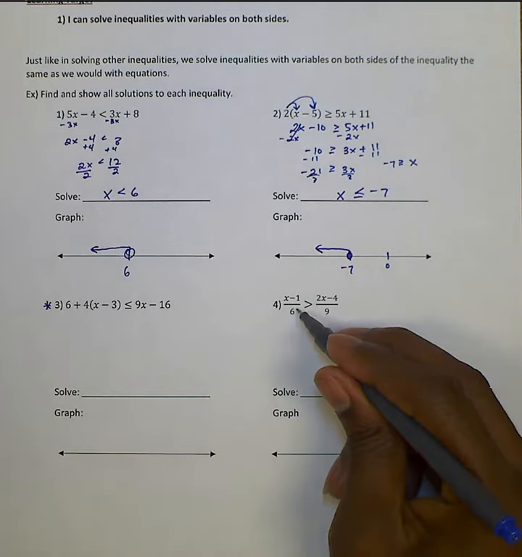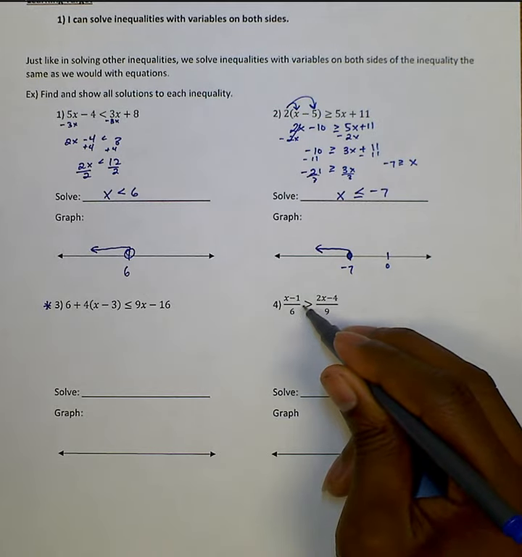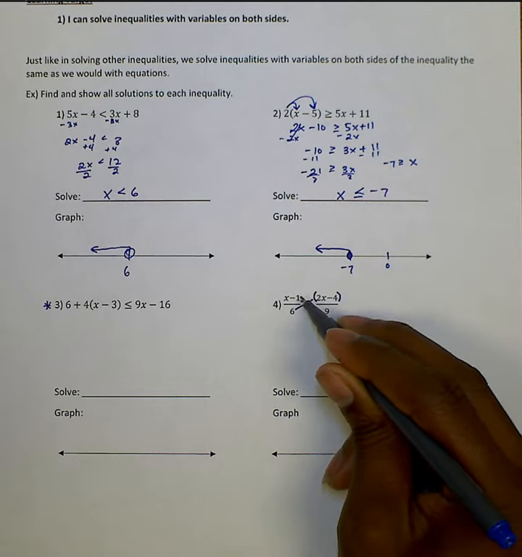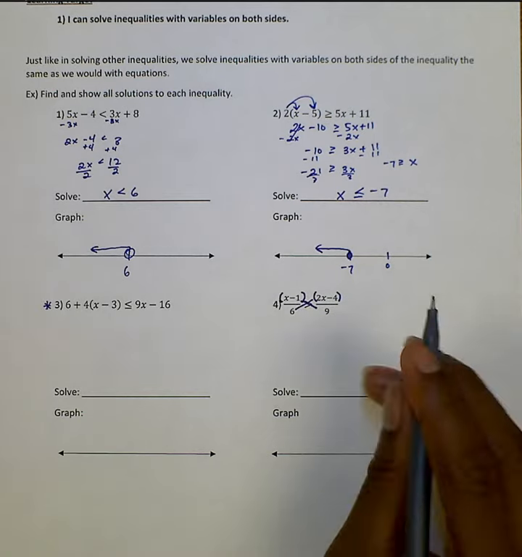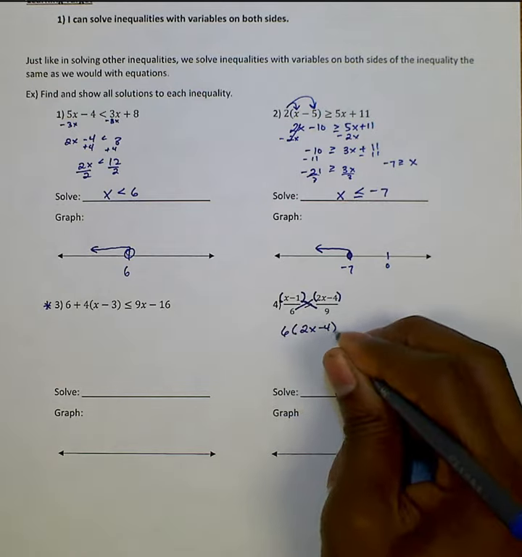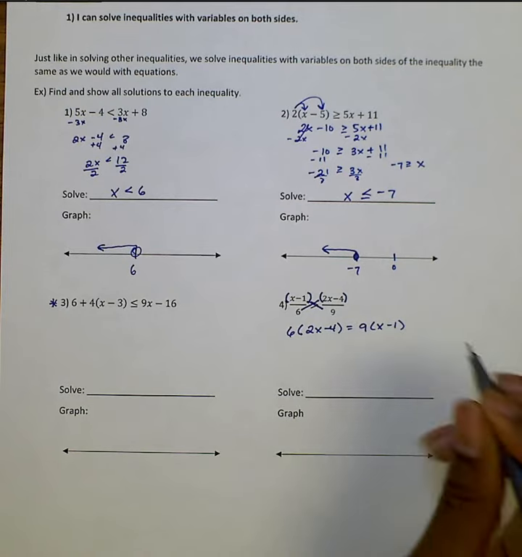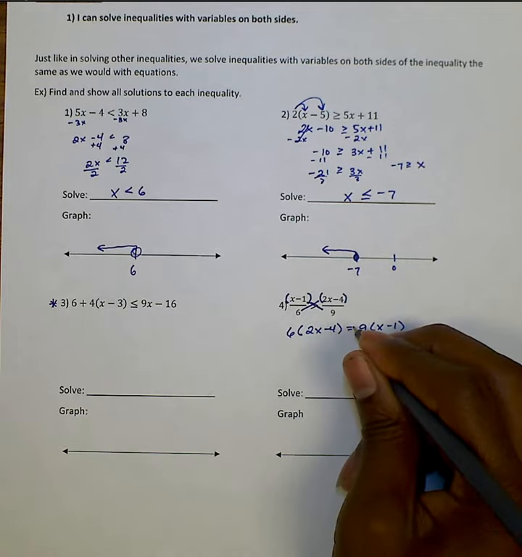Number 4, it's a proportion. Even though this is an inequality between it, it's still a proportion. So we solve it the same way we solve proportions, and that we'll cross multiply. Remember that when we cross multiply, it's a good idea to put our expressions in parentheses so we remember to distribute correctly. So we have 6 times 2x minus 4 equals 9 times x minus 1. Oops, I said equals. That is not what I wanted to do.